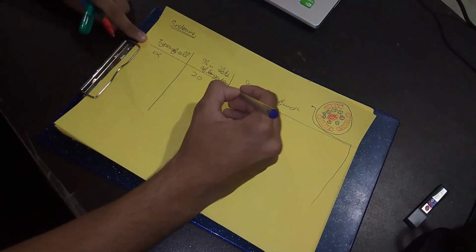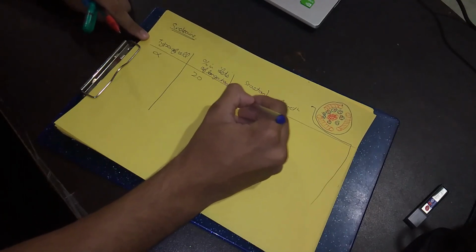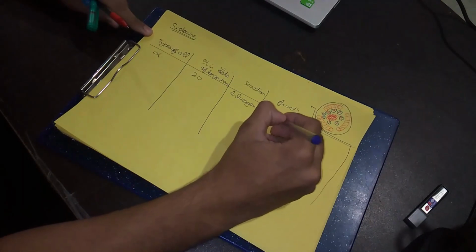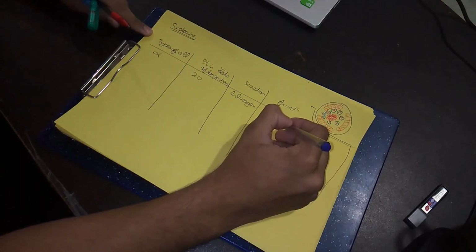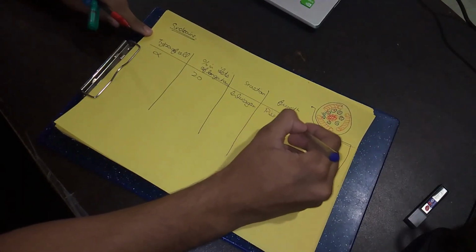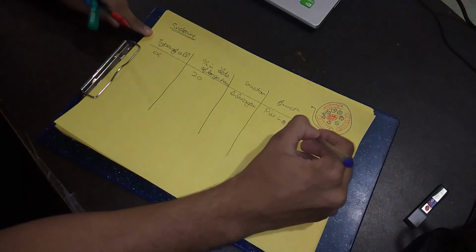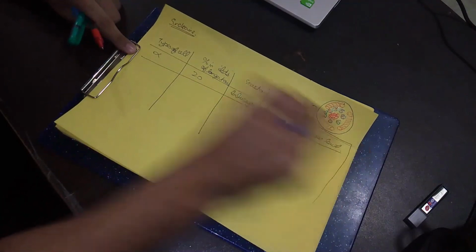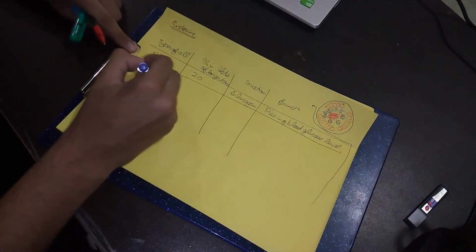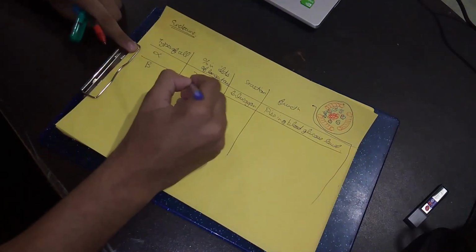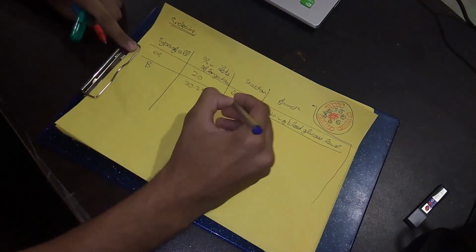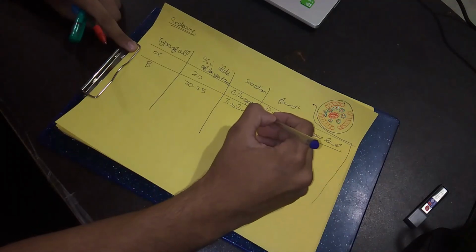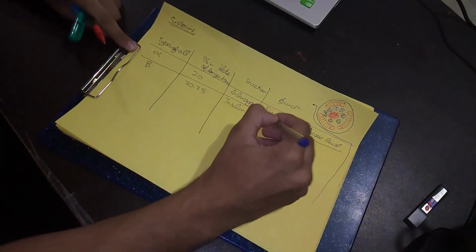Secretion: we all know that alpha releases glucagon, and its function is a rise in blood glucose level. Then beta, most are beta, 70 to 75%. Secretion is insulin, which has various clinical uses, we all know. Function: decrease in blood glucose level.